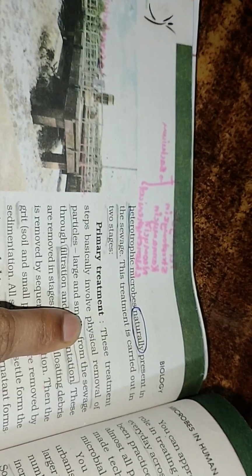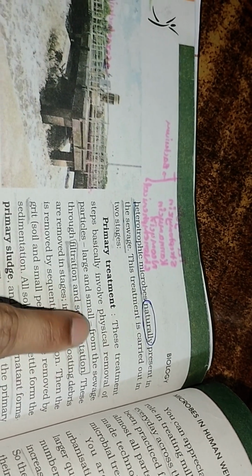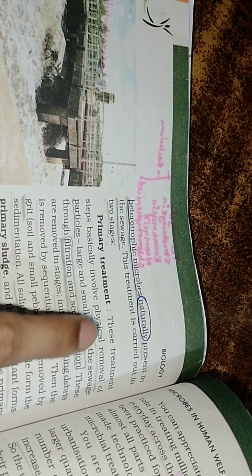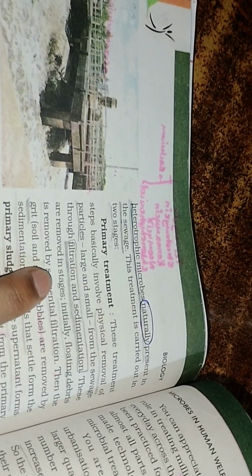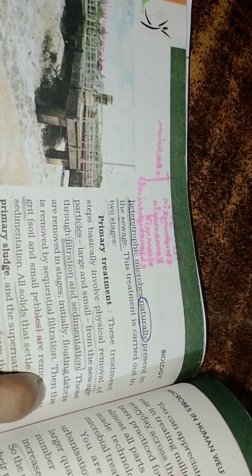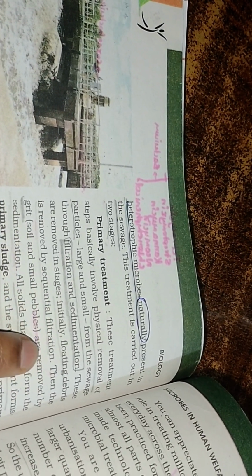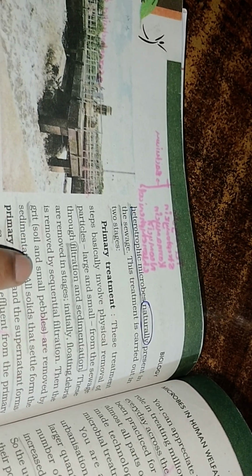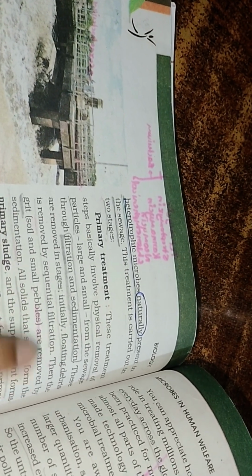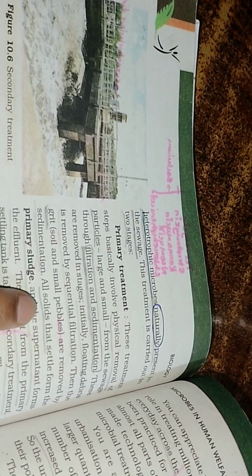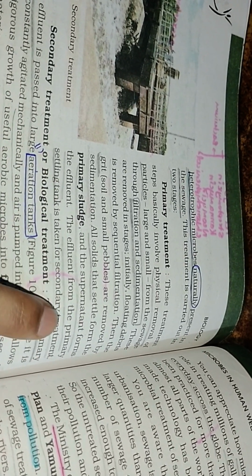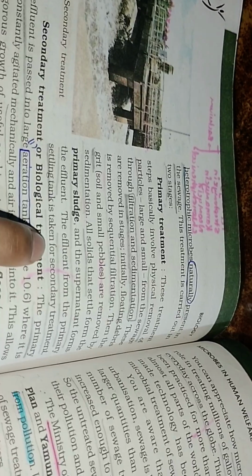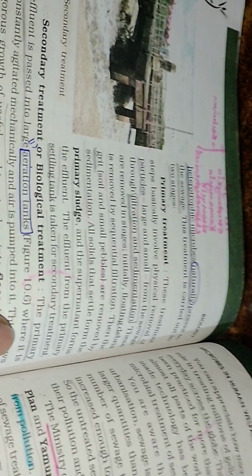Primary treatment. These treatment steps basically involve physical removal of particles, large and small, from the sewage through filtration and sedimentation. These are removed in stages. Initially, floating debris is removed by sequential filtration. Then, the grit, soil, and small pebbles are removed by sedimentation. All solids that settle form the primary sludge, and the supernatant forms the effluent. The effluent from the primary settling tank is taken for secondary treatment.